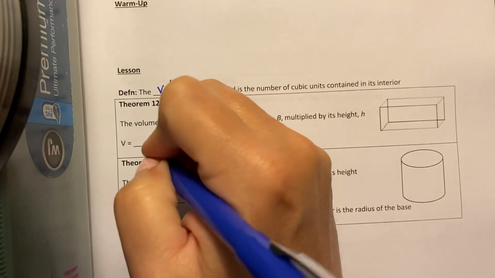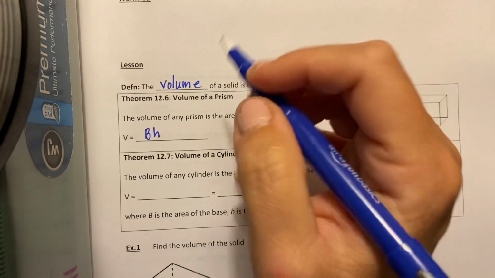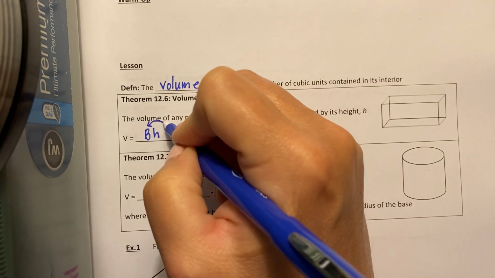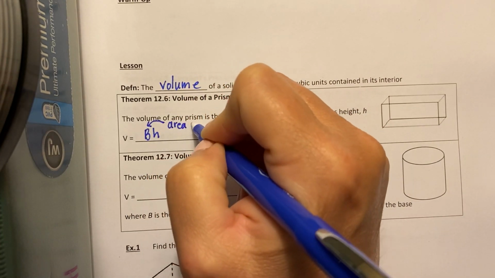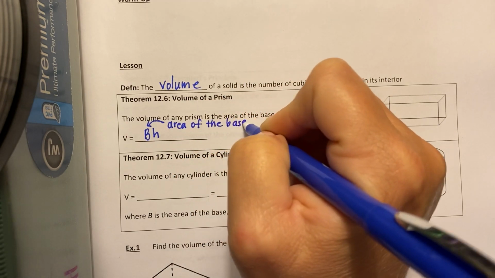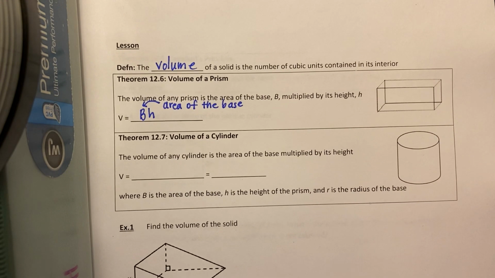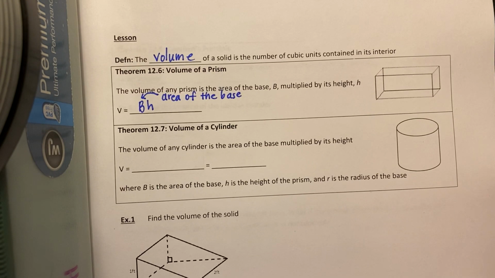The volume of any prism or cylinder is just big B times H. Now remember that big B stands for the area of the base. So whatever your base is, you're going to take the area of that, multiply it to the height, and you're done. So this should be pretty simple today.